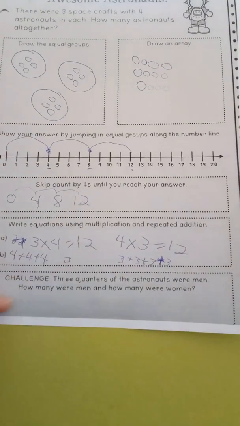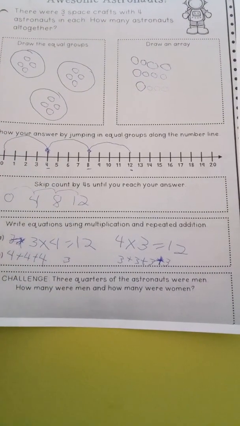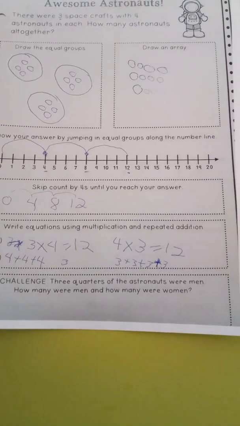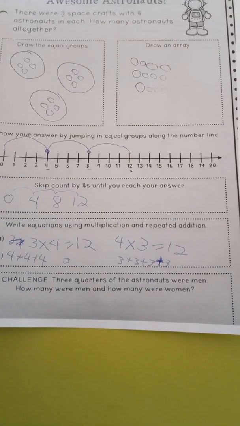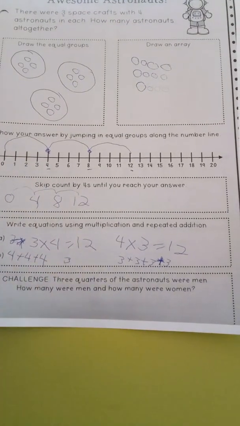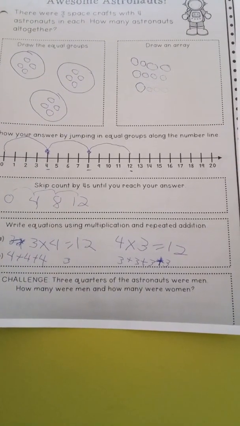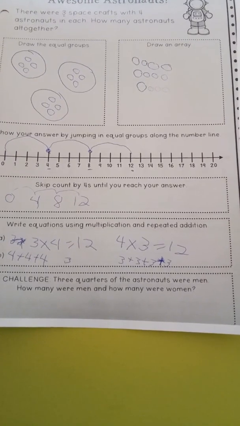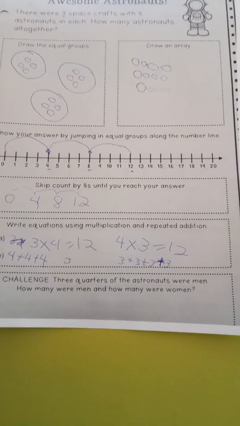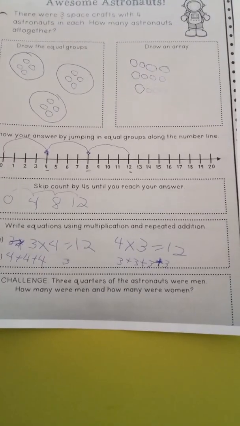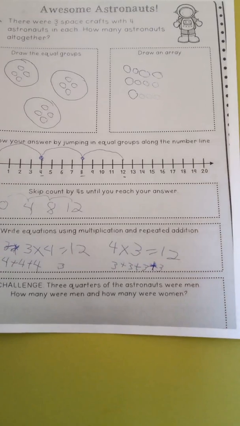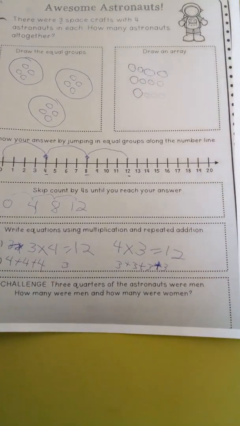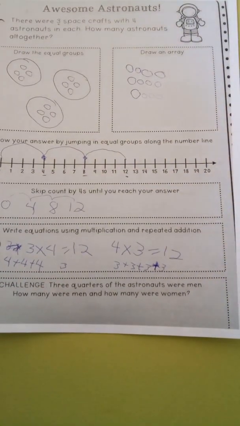This is a challenge question that I did not include in your practice pages. Okay, if you want to, I don't even know if you can see it. Yeah, you can see it. If you want to try it now, be my guest. If you get the answer, if you try it. So challenge, 3/4 of the astronauts were men. How many were men and how many were women? If you can draw that out and solve it, and you send it to me, send a picture, I will be impressed, and you will be a rock star if you can do that. All right, so now here is second page. Okay.